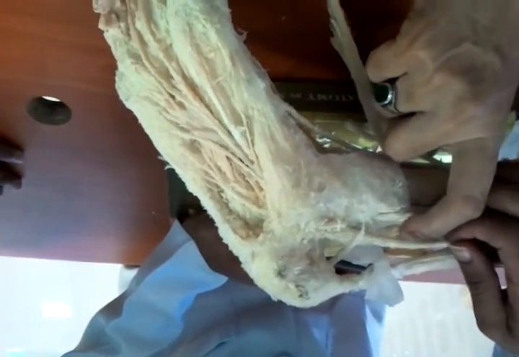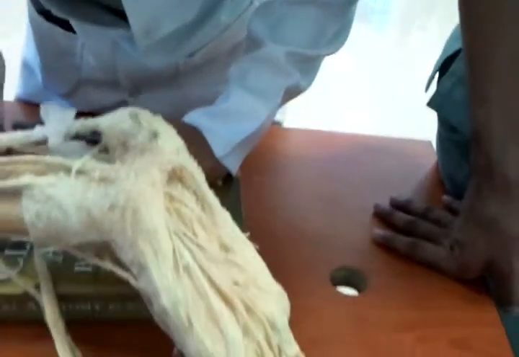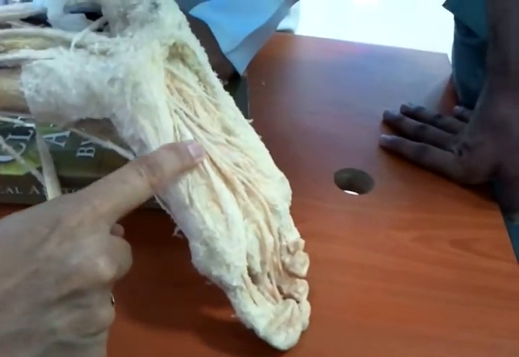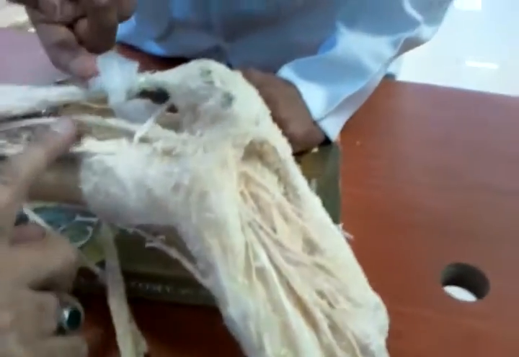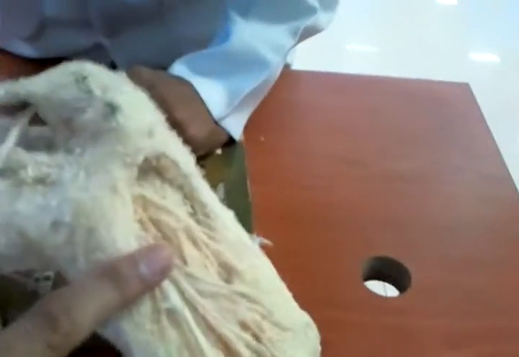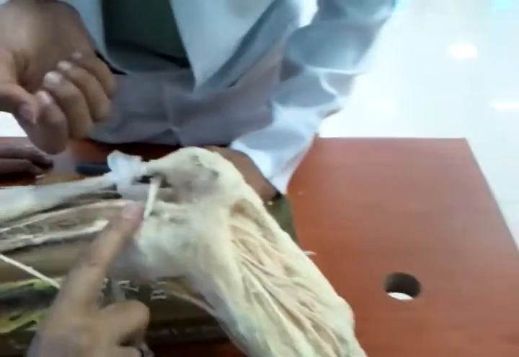So your flexor retinaculum is on the medial side. This is the medial side, this is the flexor retinaculum. This is the flexor hallucis longus tendon, which goes to the big toe. This is tibialis posterior, and popliteus is at the top here, on the lateral side. This is your tibial nerve going under the retinaculum, and there should be an artery as well, the posterior tibial artery.